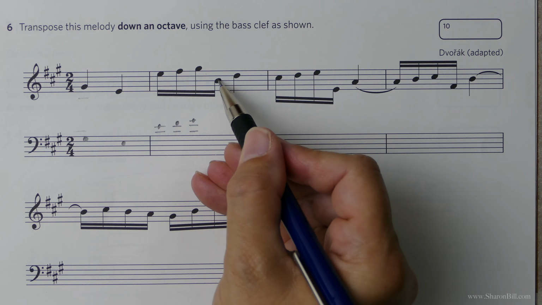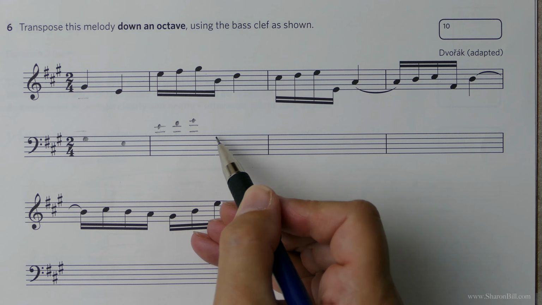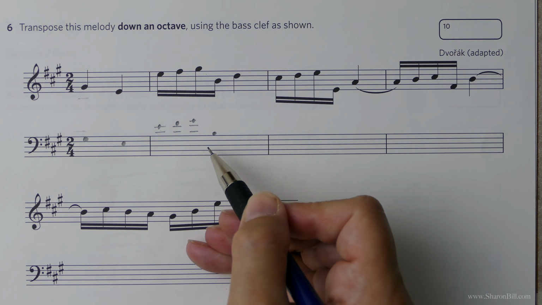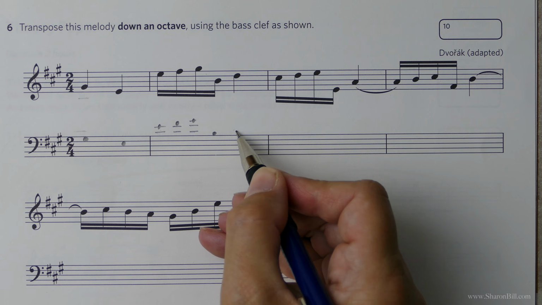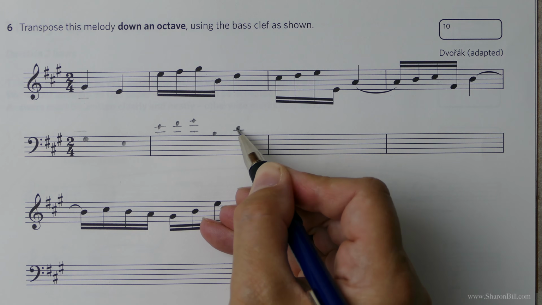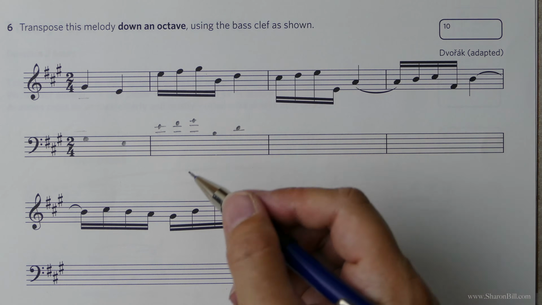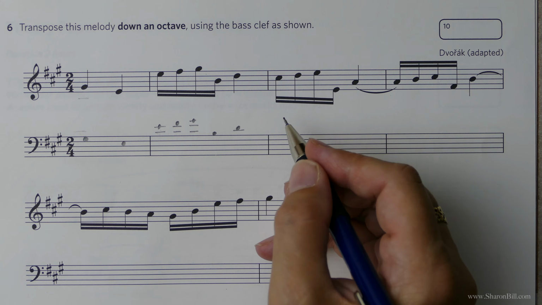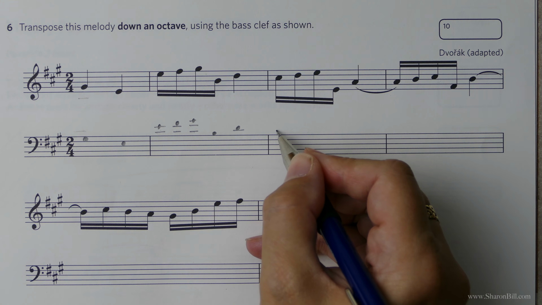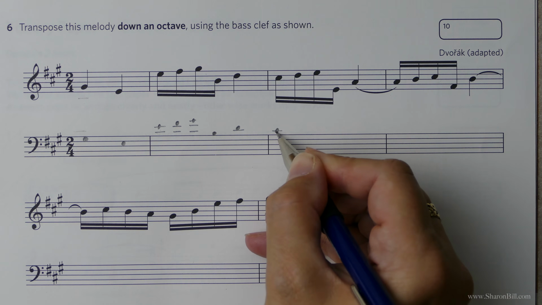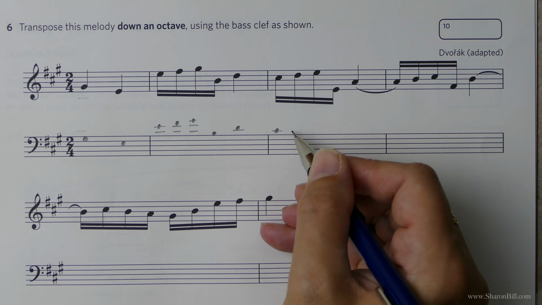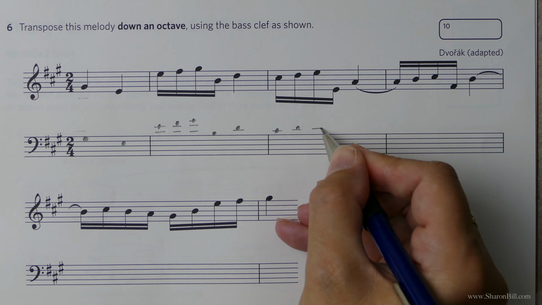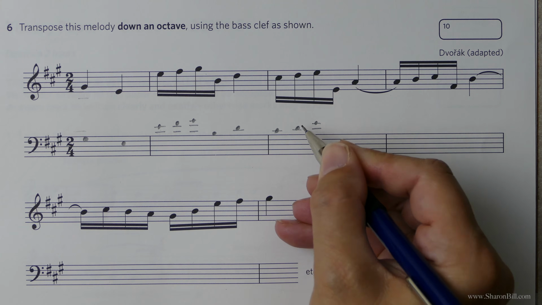1, 3, 5, 6 takes us to the B, just below middle C. Up a third, we need another ledger line. You can see why we change clef, because if it keeps going higher, we're going to need loads of ledger lines. So down a step takes us to middle C. We're actually on C now, and that's correct. Up a step, so we'll need another ledger line.